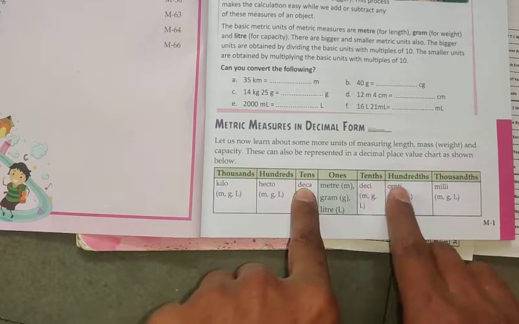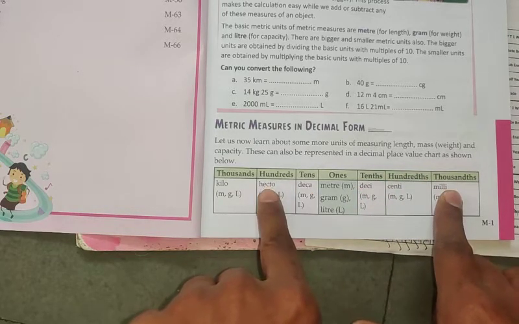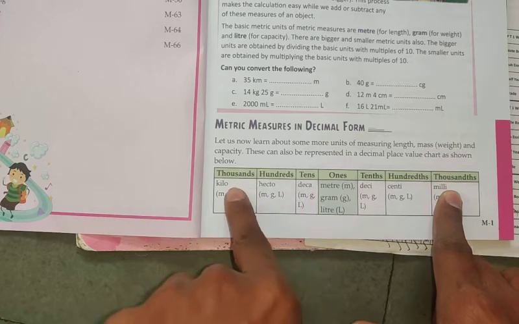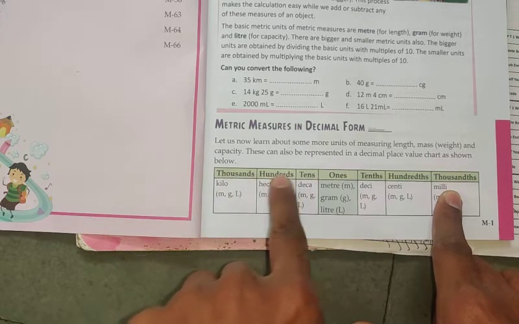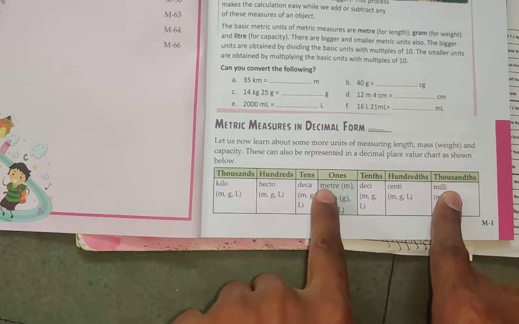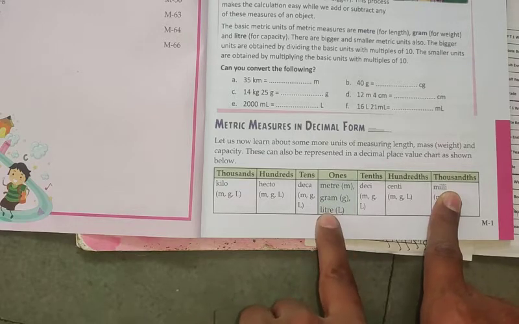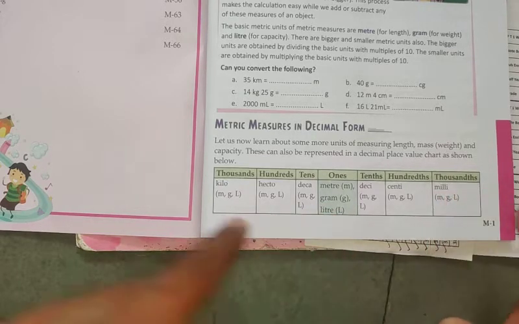It sounds like the names of girls. So these are smaller units as compared to the hectoliter, decaliter or kiloliter or kilogram, hectogram, decagram. It is the same there. So basic units to measure the length is meter, to measure the weight gram, and to measure the capacity it is liter.